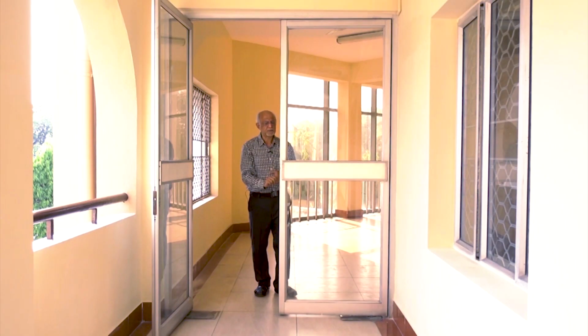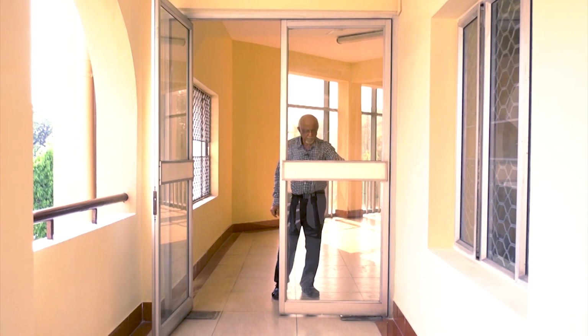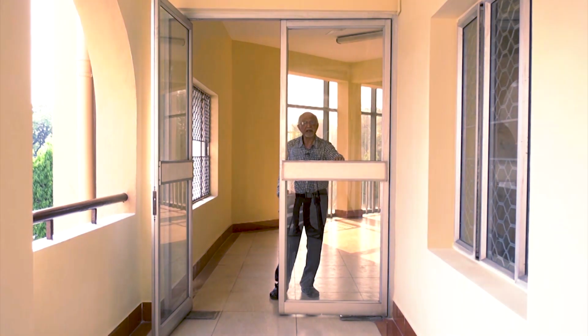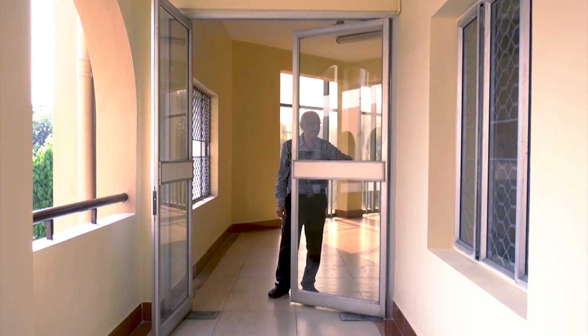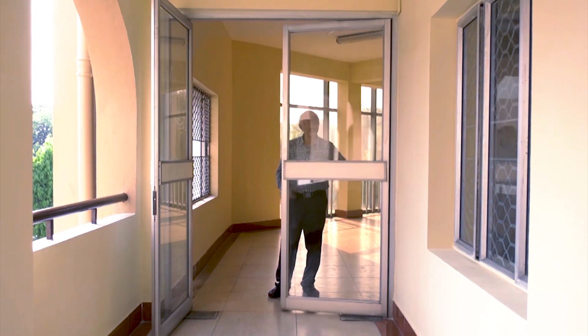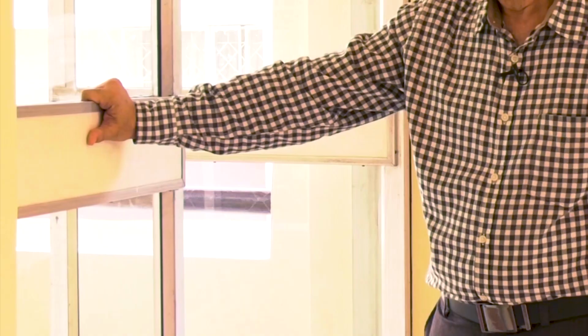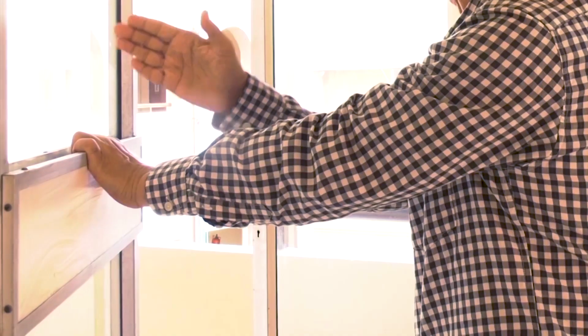This is because if we try to apply the pull at a point much closer to the hinges, we shall find a difficulty, in the sense we need to apply a much larger force. That is something we can feel. The same thing happens if we want to push it by applying the force at this point.